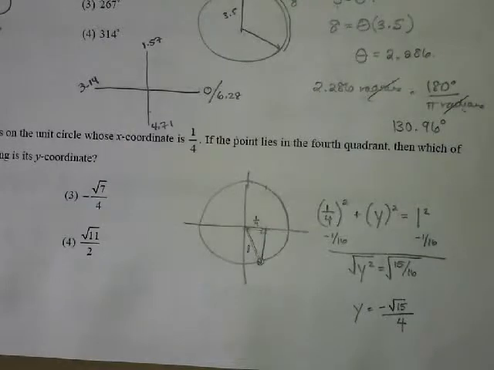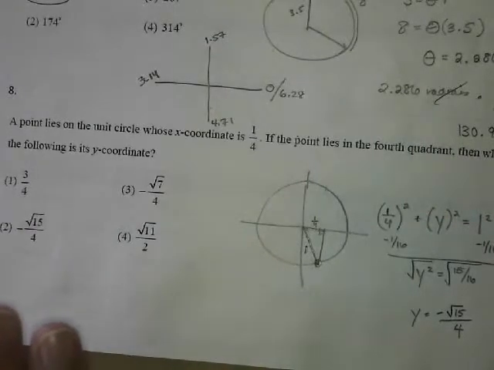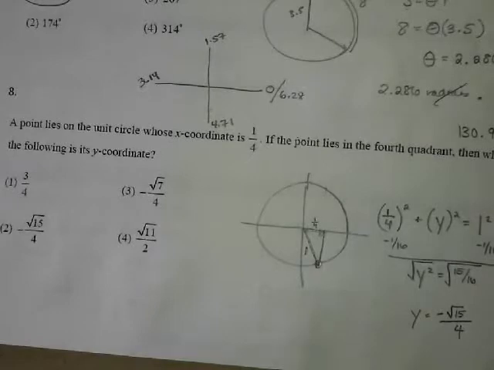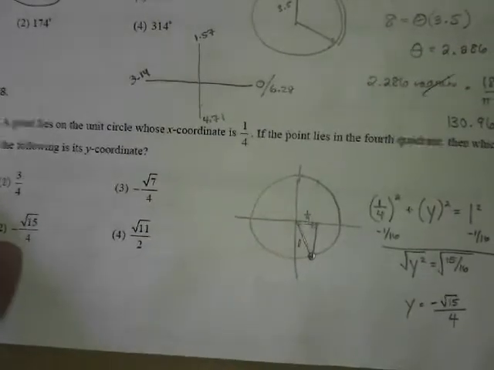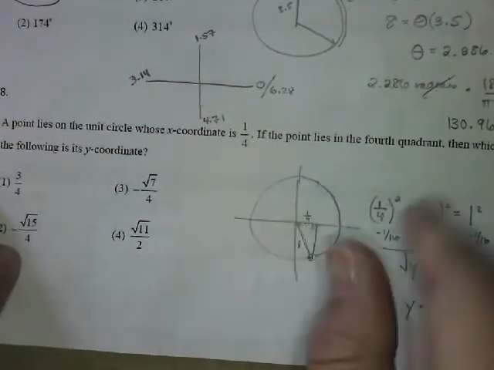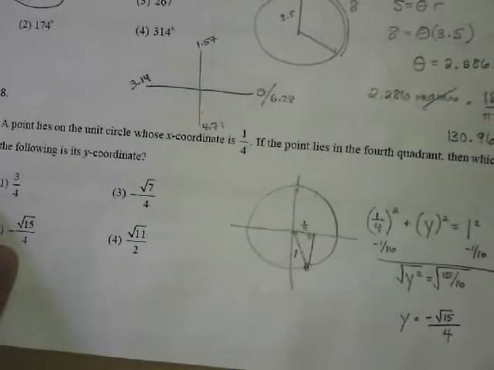Okay? And it wouldn't surprise me if they had negative root 15 over 4 and positive root 15 over 4 on the Regents, because they want to make sure you can differentiate between those two. But I'm a big fan of unit circles and drawing your point and completing your triangle, because it makes a whole bunch come to light. Okay?